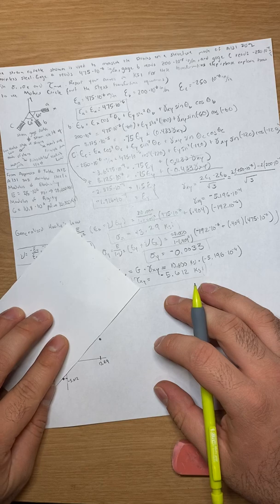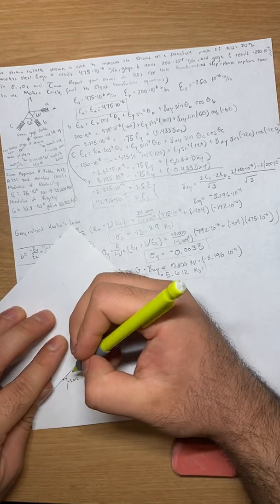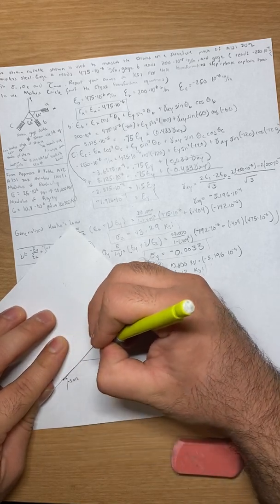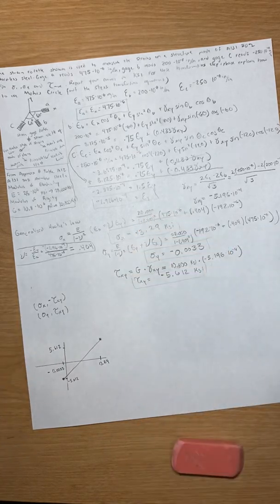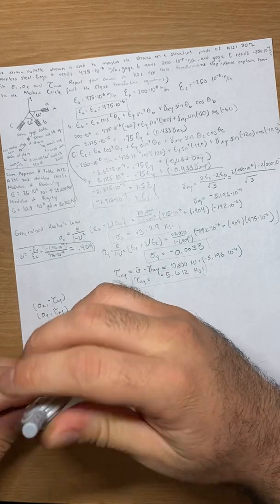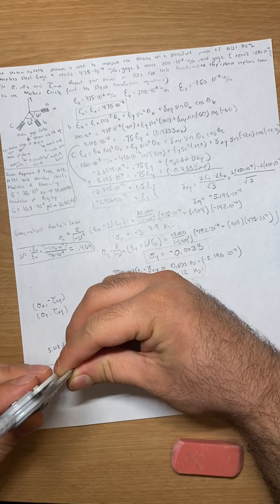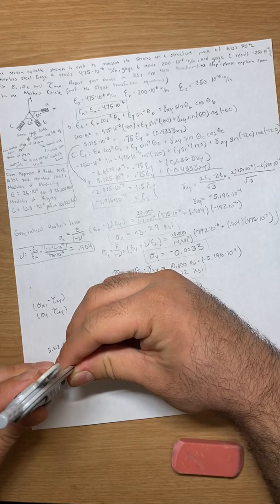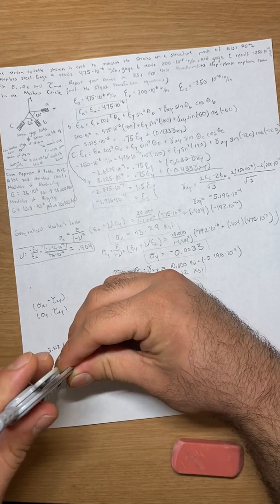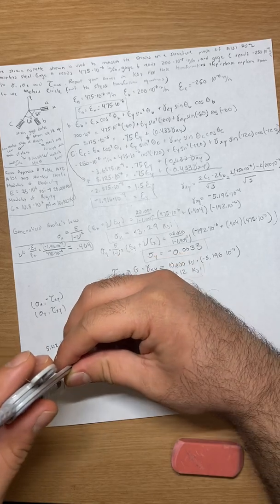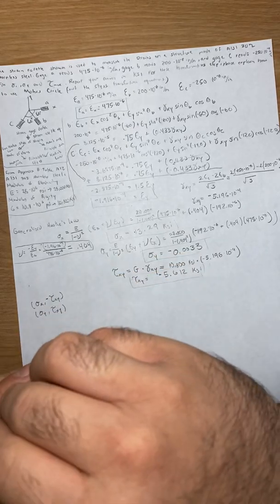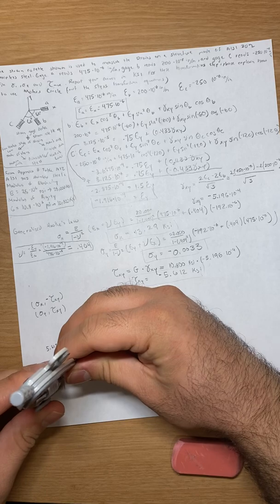So using the Mohr circle, you can connect these two dots. And then here you can draw a circle, and my circle is not going to be super exact, but I'll try to make it intersect as much as possible.